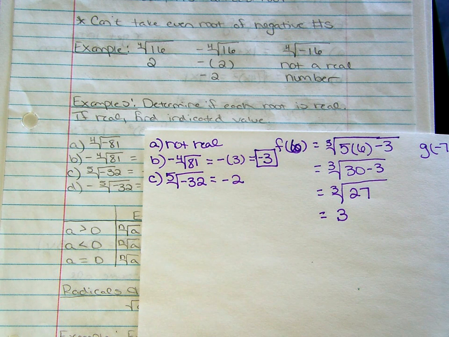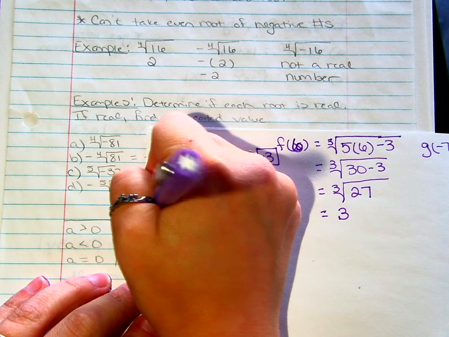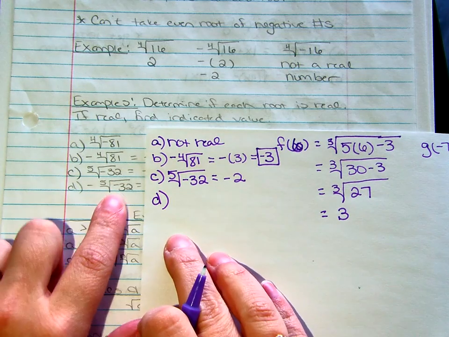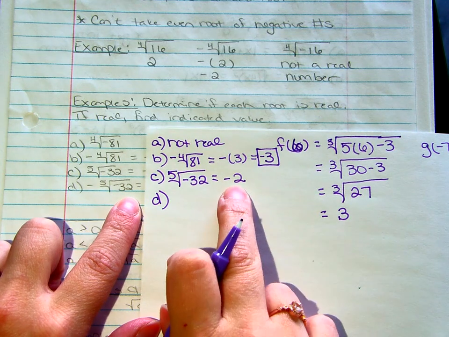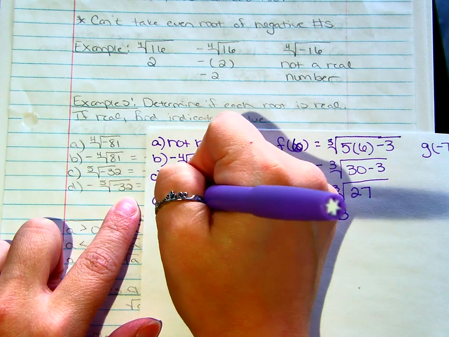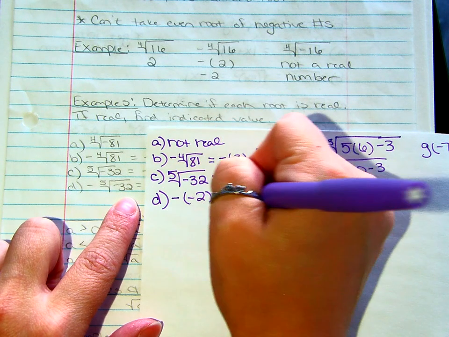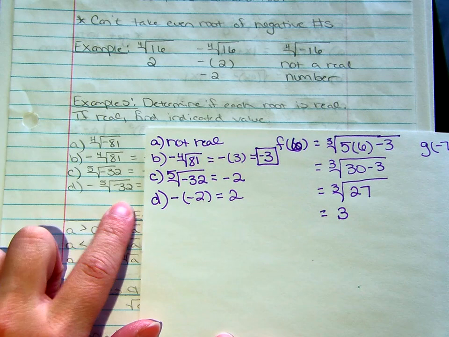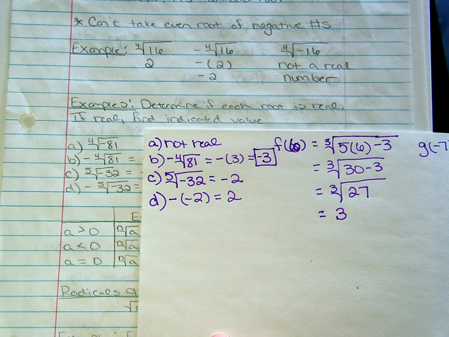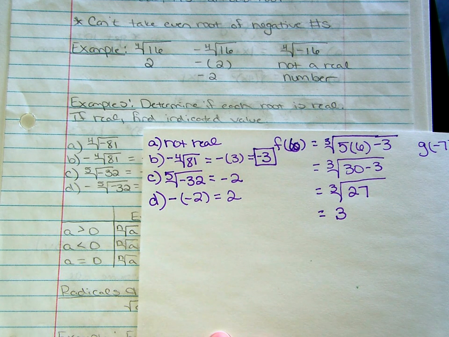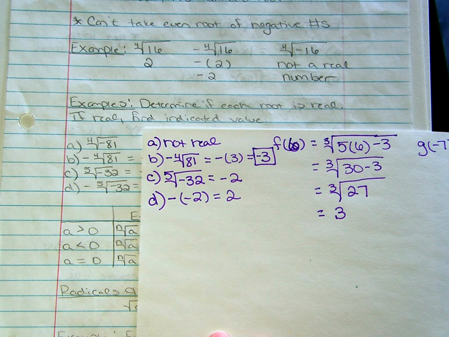So D is real, but we have to do an additional step because it has the fifth root of negative 32. We just found that out as negative 2. But it's got that negative outside. Negative times negative gives you positive. Again, you do what's included with the radical first, then you apply whatever's outside, just like order of operations. Questions, comments, clarifications?